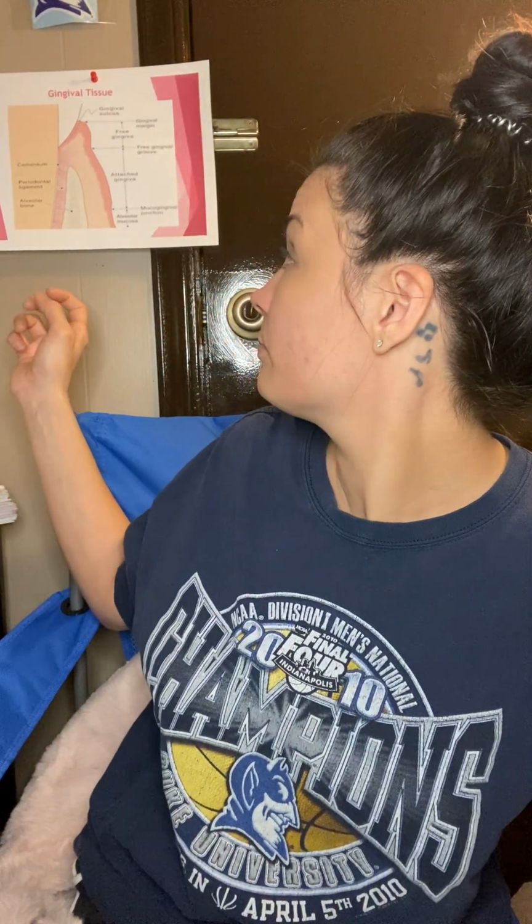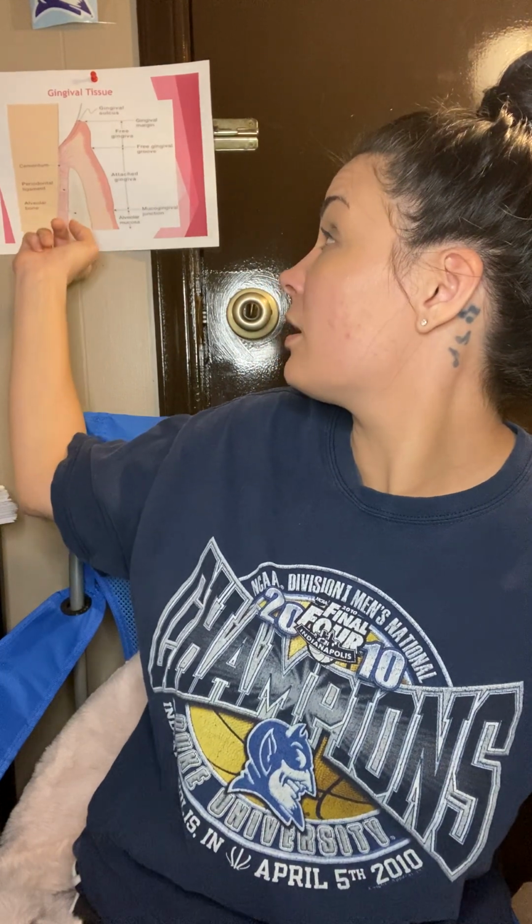Okay, we know what a septum is, right? That's right in the middle. It's like in there. So it's between roots of multi-rooted teeth. Interradicular bone. Interdental septum, I guess, could be part of this too. Really not sure. We'll have to check on that.